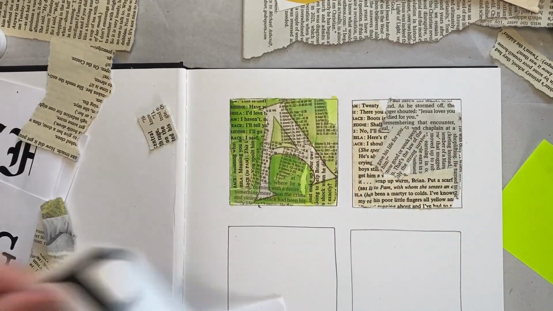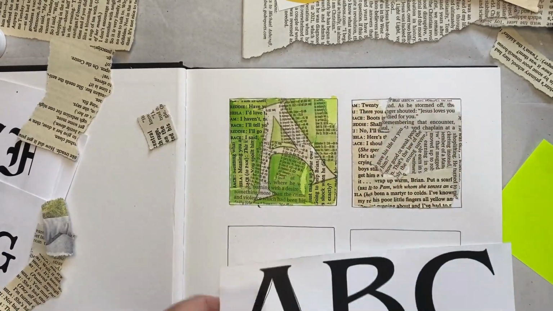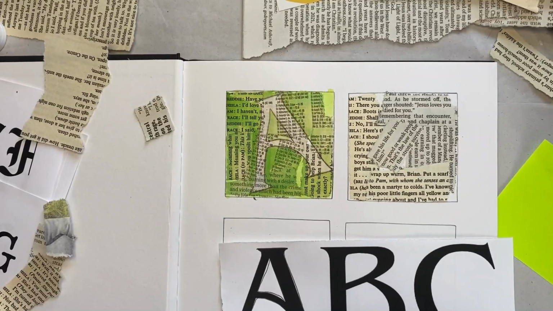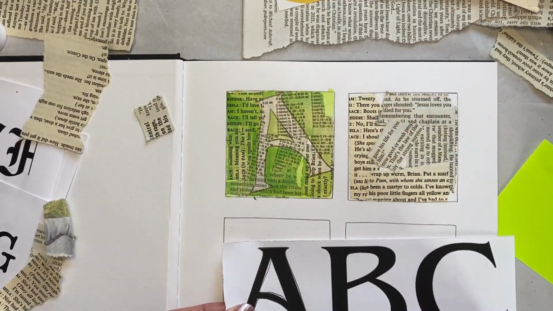Now I'm going to do the letter B. There are various different ways that you can transfer the letter on. Now obviously you could just cut out the shape and put it on there, but that's not what we're going to do this time.